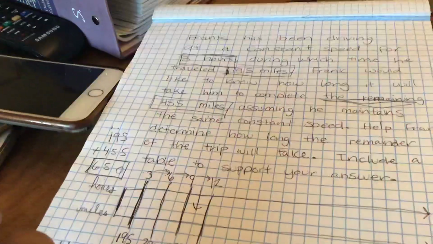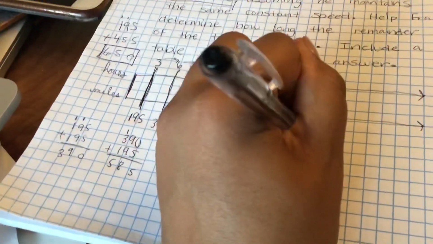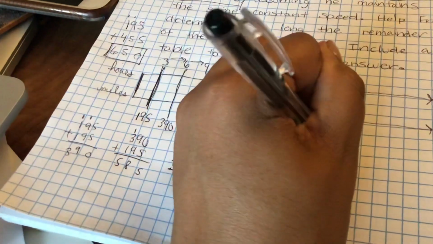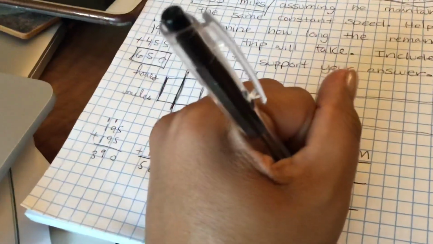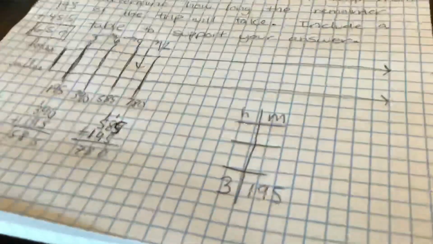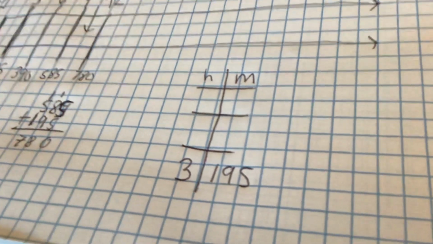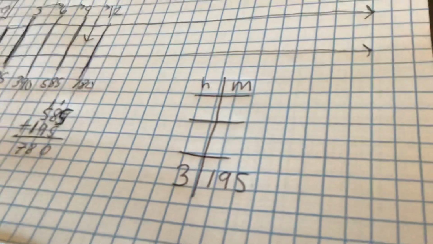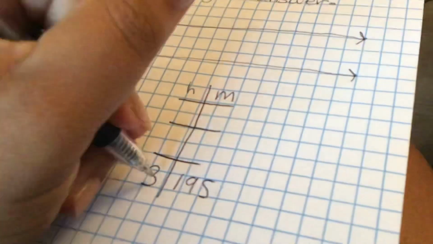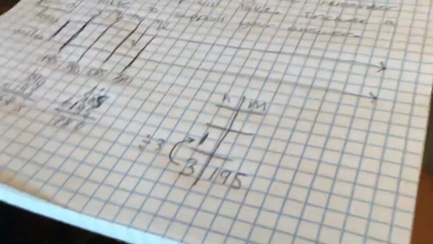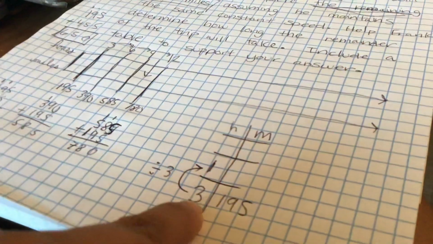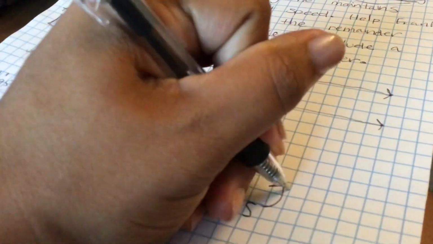And then this is going to represent the hours and this is going to represent the miles. And then I'm going to leave some space. So I'm going to do the 3 on the bottom. So 3, 195. And I know for a fact that 3 can be divided by 3. You could divide it by 2, but you're going to get a weird number. So I'm going to say let's divide 3 by 3. So 3 divided by 3 equals 1. So if I divide this by 3, I also have to divide this side by 3 as well.